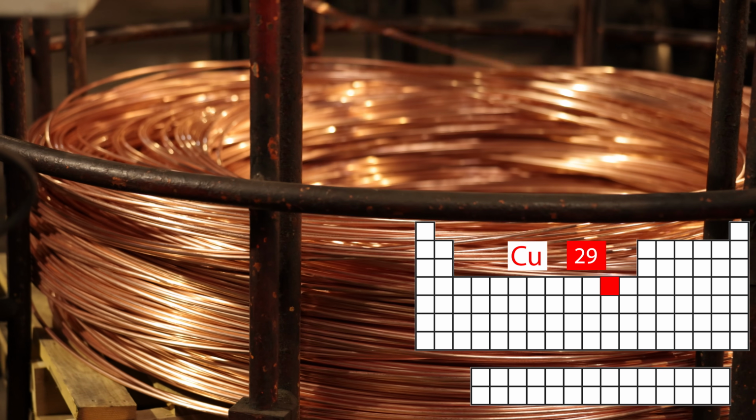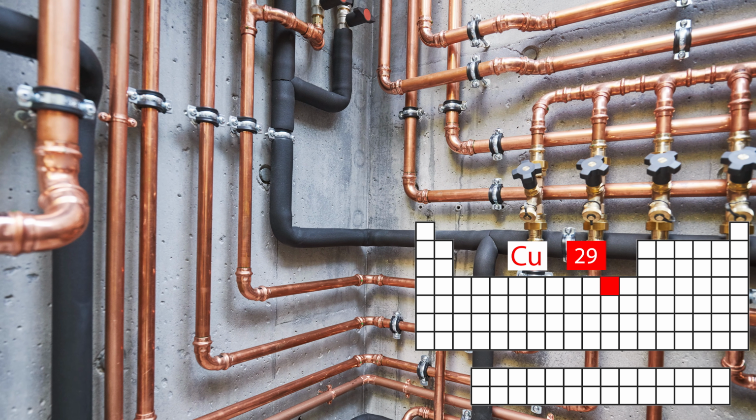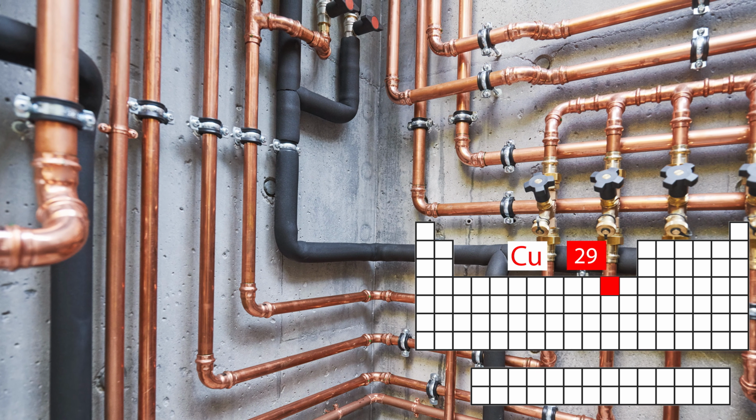Here's a historical fun fact. Ancient Egyptians actually used copper pipes for plumbing that are still functioning today over 5,000 years later.